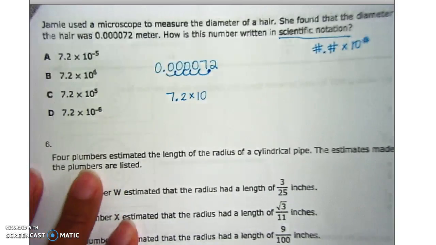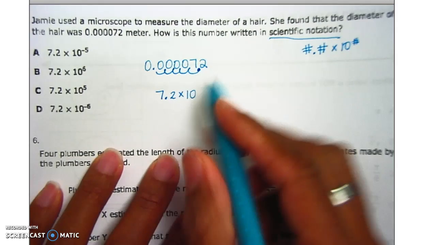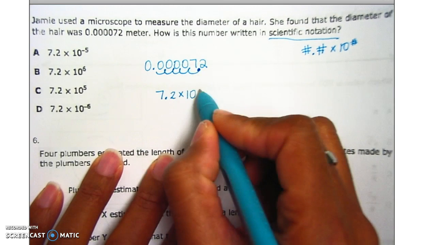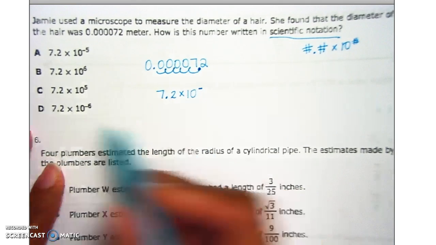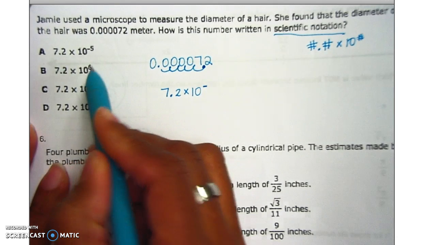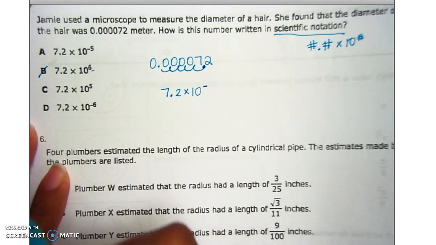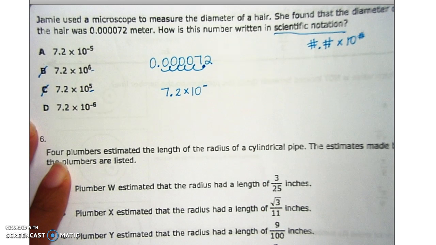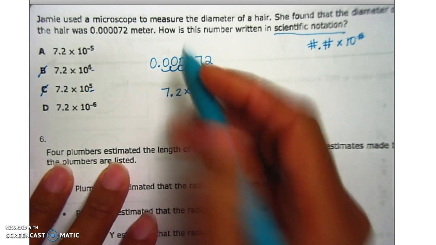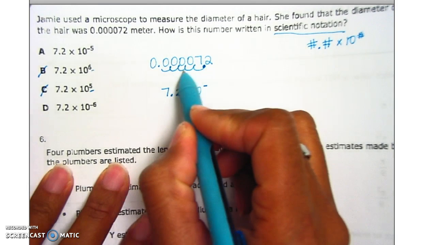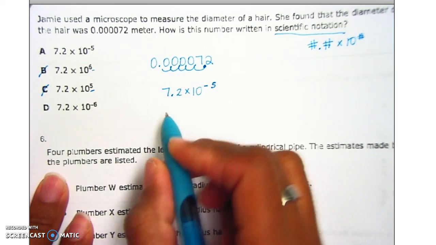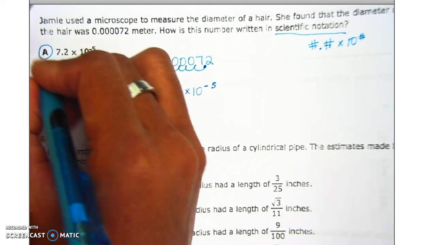Okay, so remember, if it is a small number, meaning less than 1, my exponent is negative. So knowing that, I can automatically eliminate B, because that's positive, and C, because that's positive. Then we count 1, 2, 3, 4, 5. Matching my answer to the answer choices, I get A.